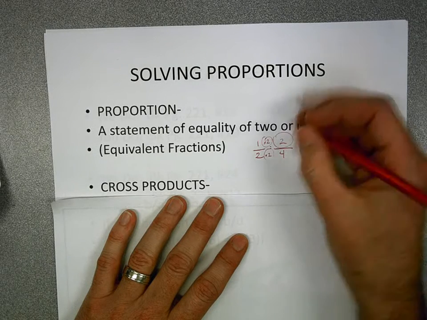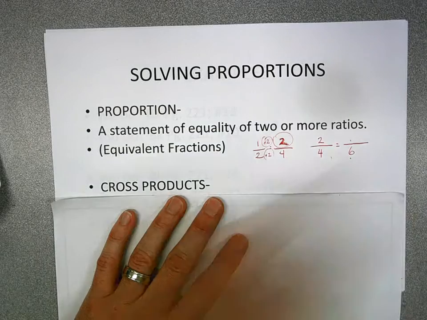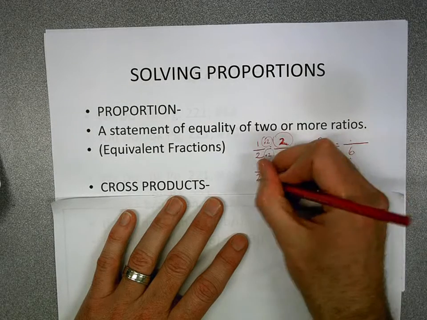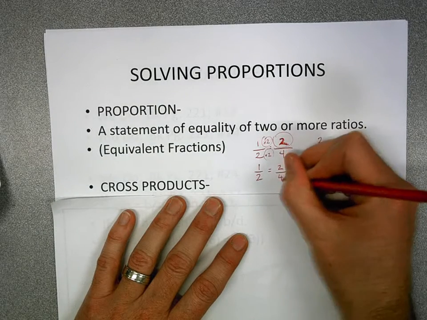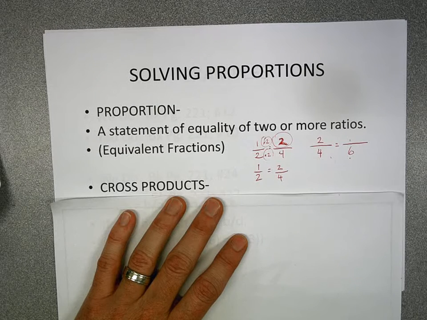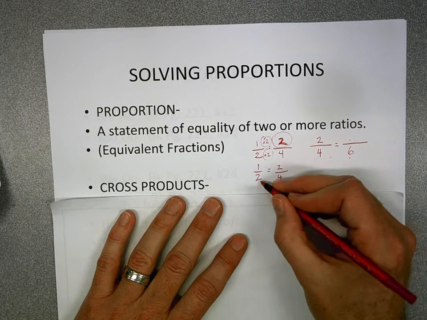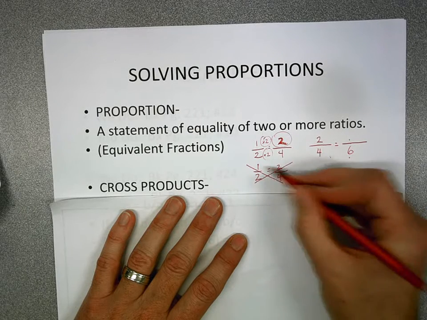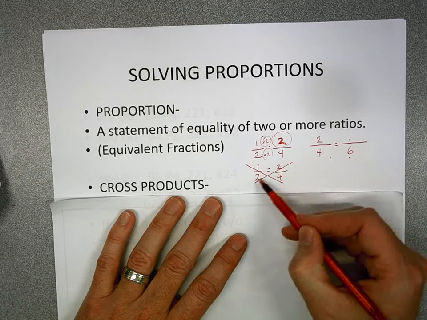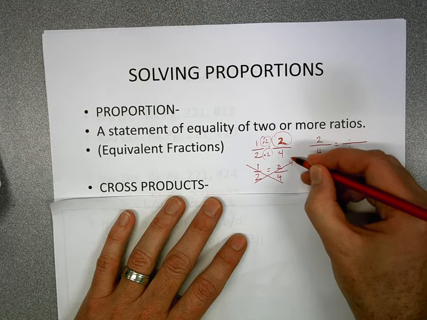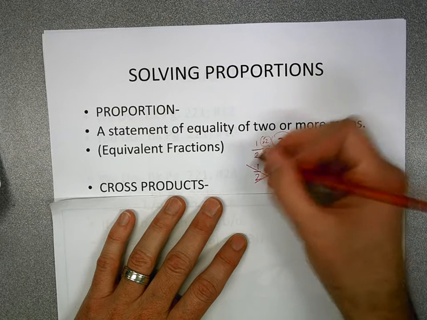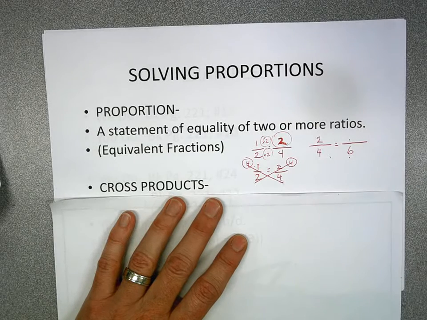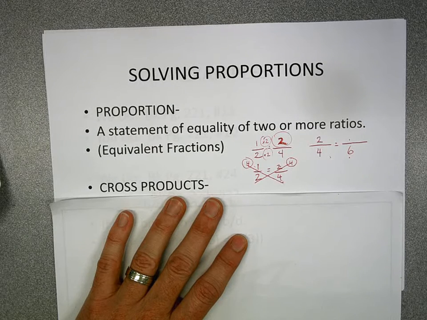Now, here's something else that in the past someone realized. When you have two fractions, or what we're talking about today, two equivalent ratios, proportions, here's what they realized. If you have two like this, if diagonally you multiply them, 2 times 2 gives us 4. 4 times 1 gives us 4. They called this cross products.